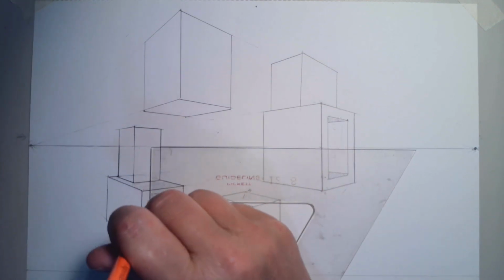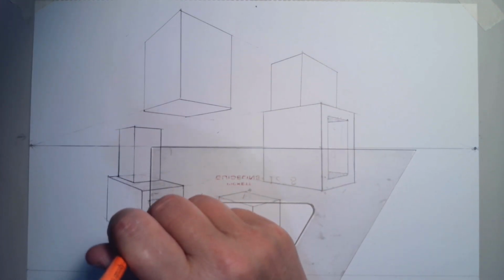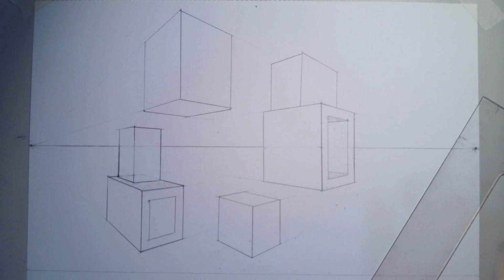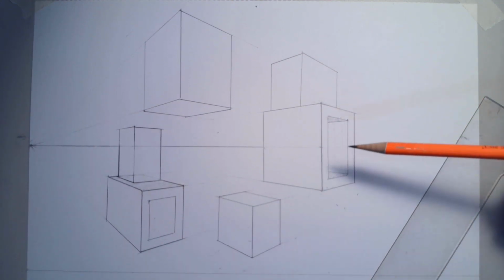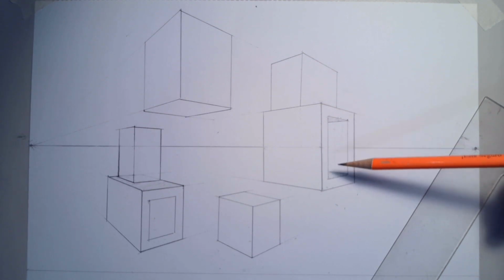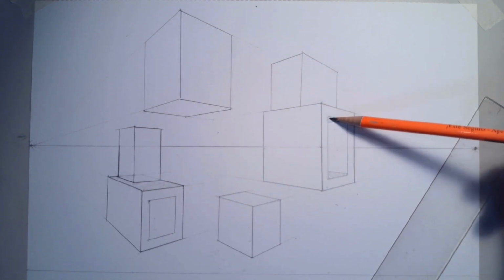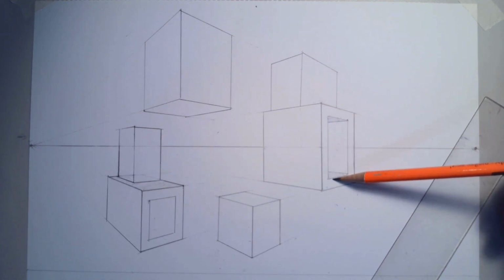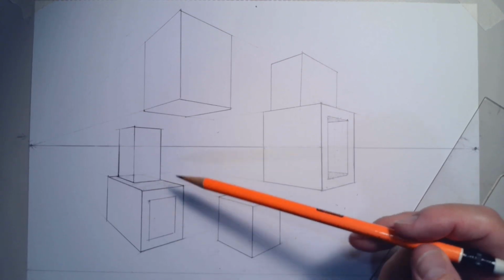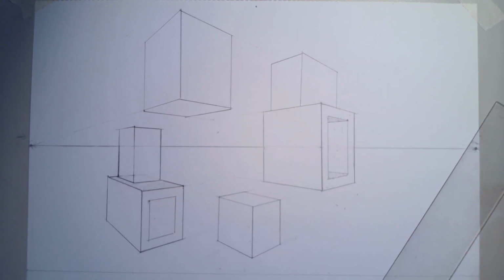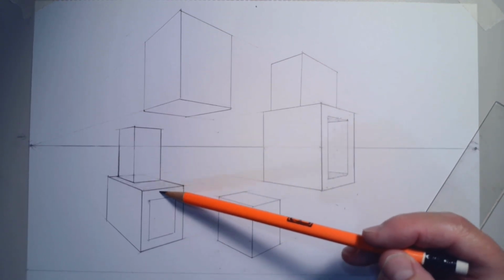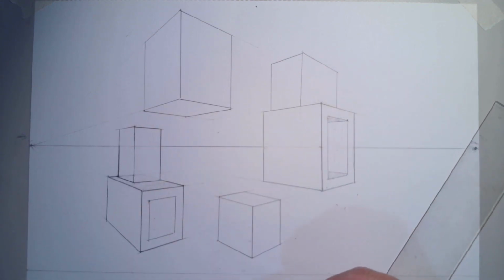There and there. All right, now when I talk to my students about this, I say this is like you're in a room. You're inside, you see the ceiling, you see the wall, you see the floor. But let's say you're looking down into a basement window. You are not going to see the ceiling. It's below your eye level.